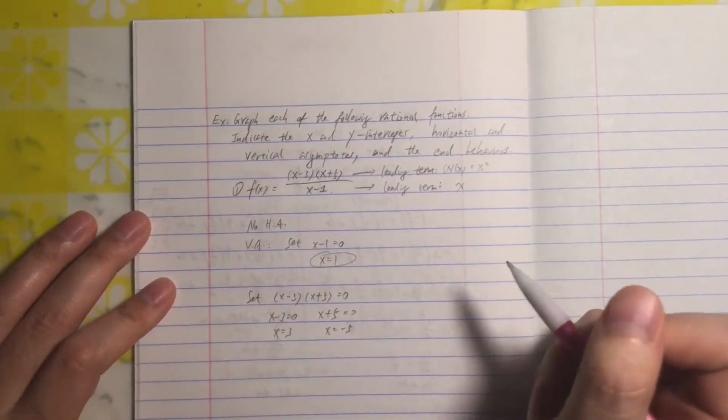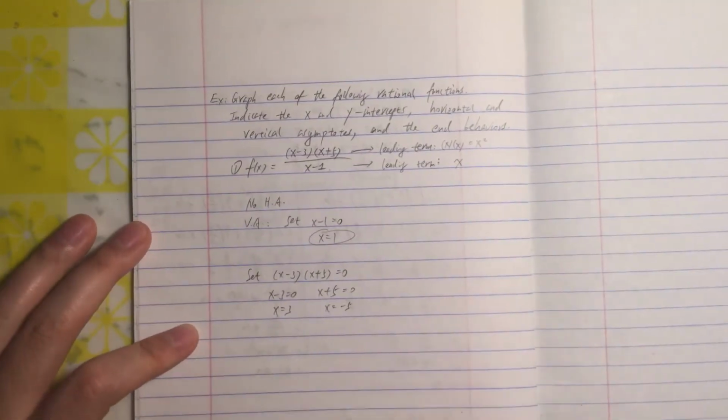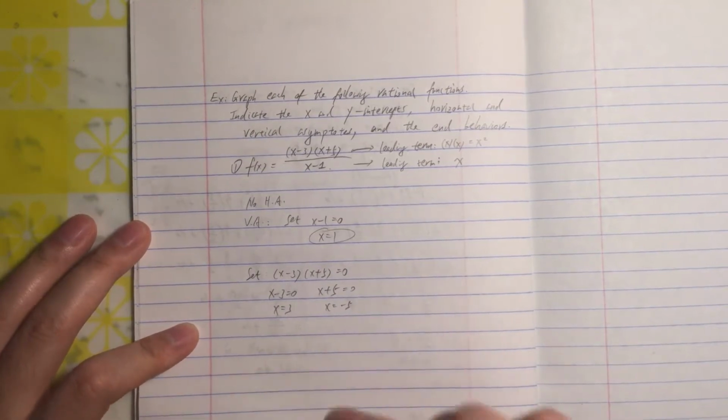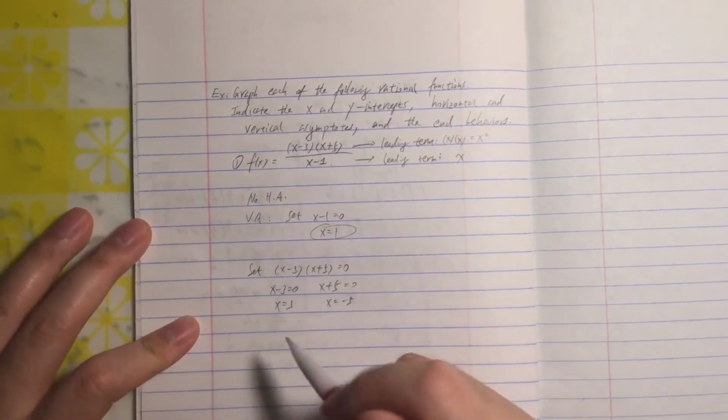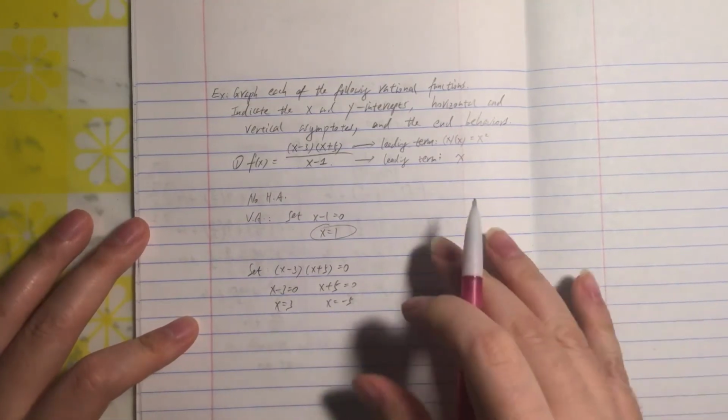For rational functions, we don't care about the multiplicity of the zeros. We just try to find a zero. We don't care about multiplicity. So there are 2 zeros: x equal to 3, x equal to negative 5.